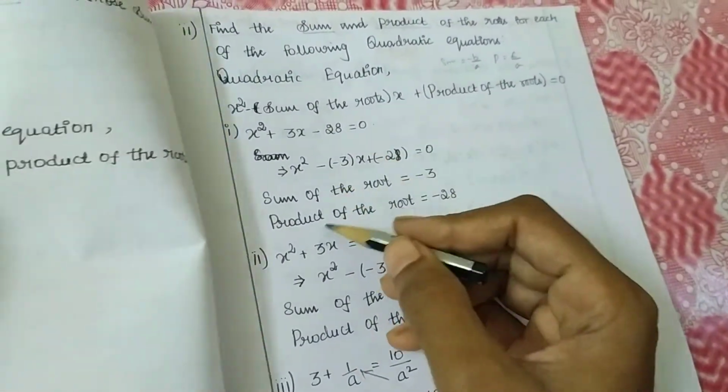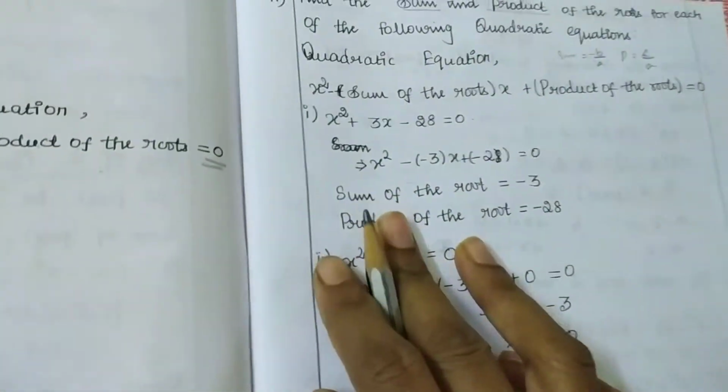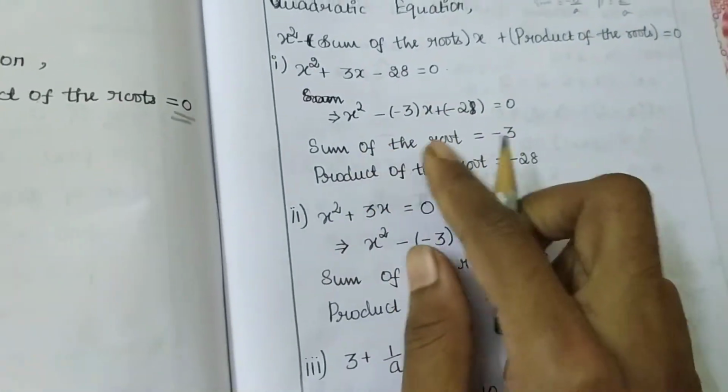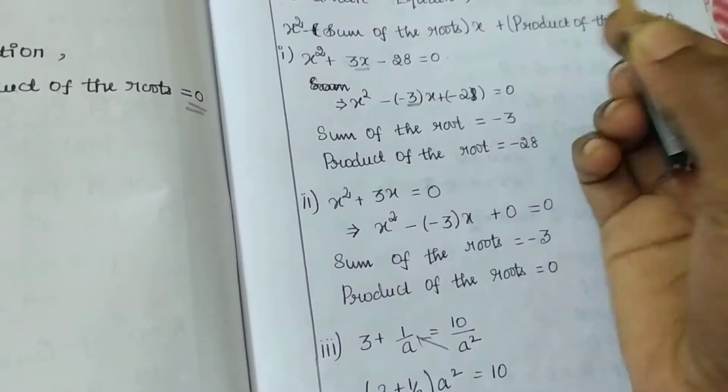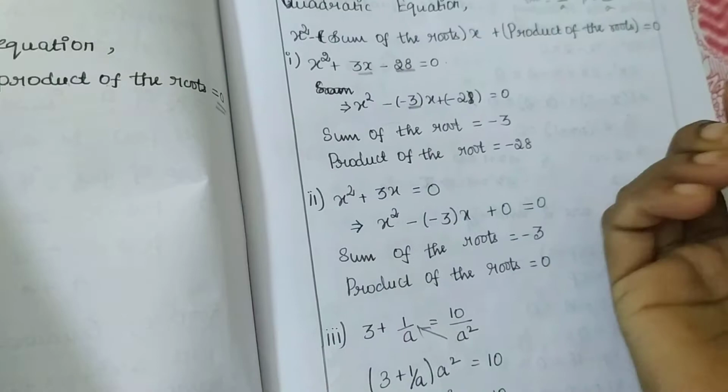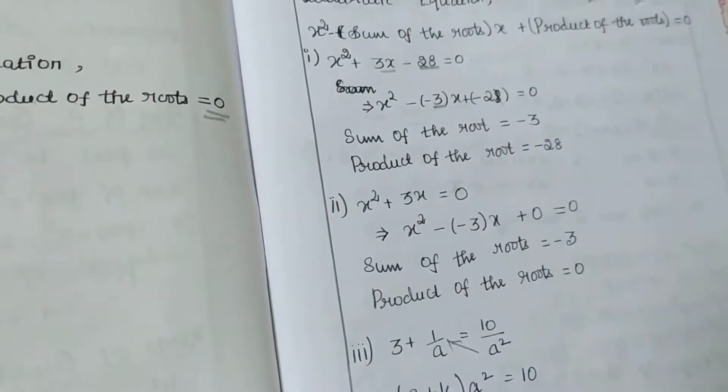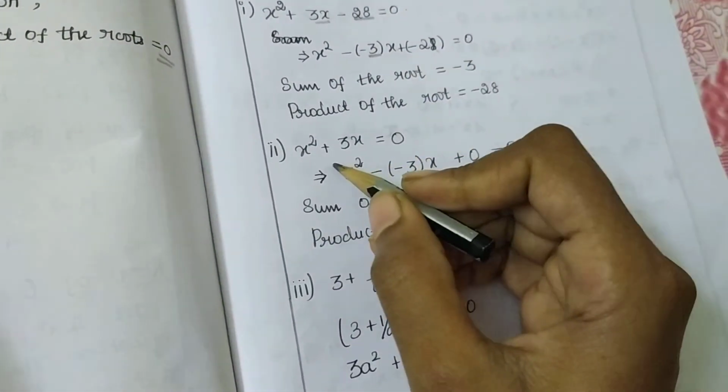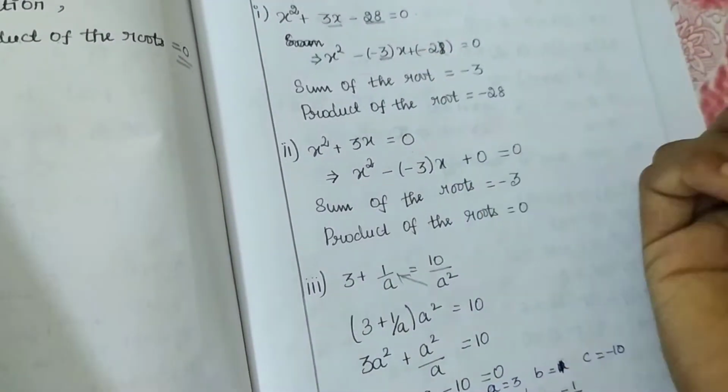For my convenience I am writing this in two parts, so I can directly write in this place. Sum means obviously the middle part. Product means obviously this part, right? So that's why I have written like this. For the same purpose I am doing these two parts.